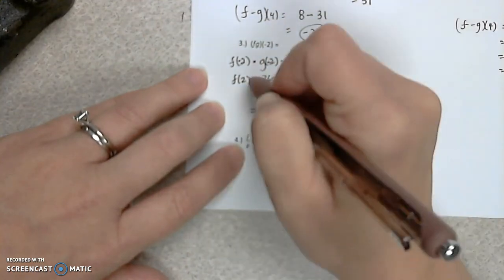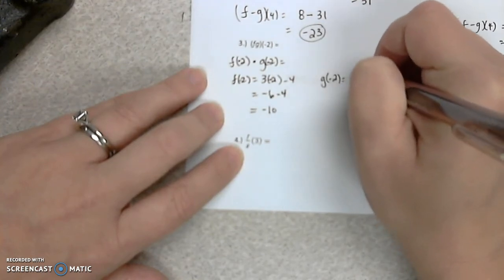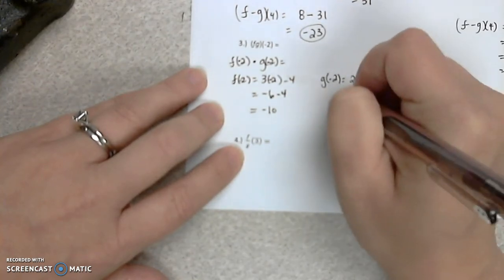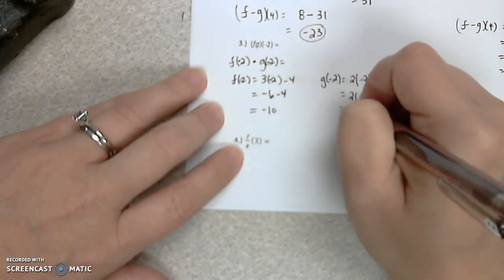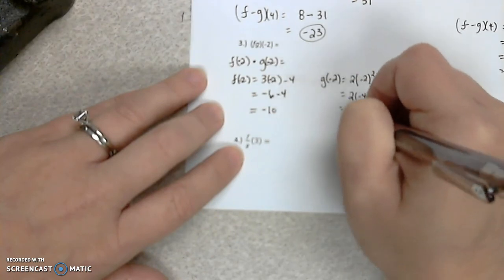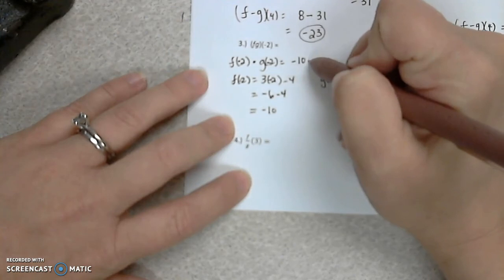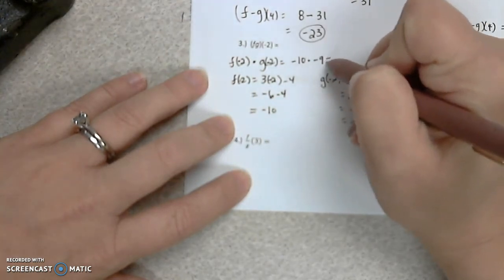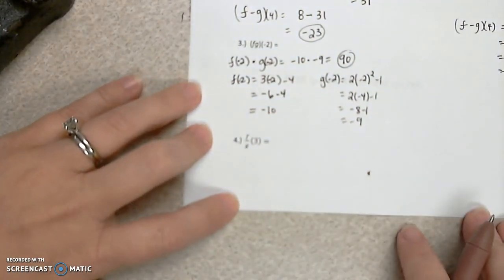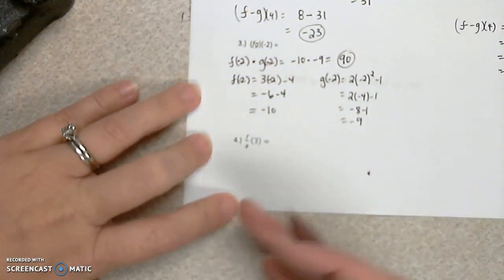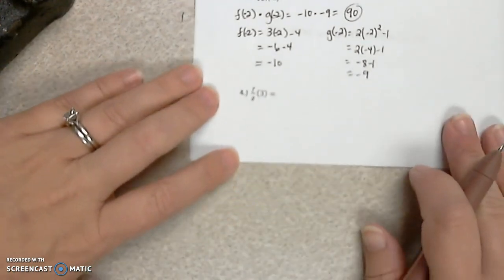Then g of negative 2 would be 2 times negative 2 squared minus 1. 2 times 4 minus 1. Negative 8 minus 1 — actually 8 minus 1 — which equals negative 9. So then I can come back up here and say negative 10 times negative 9 would give me a value of 90. And then if you want to work it the other way, you could. This way to me just seemed a little bit faster.